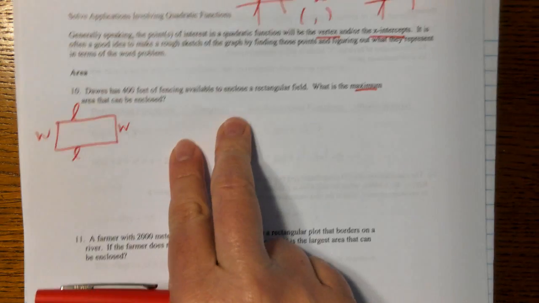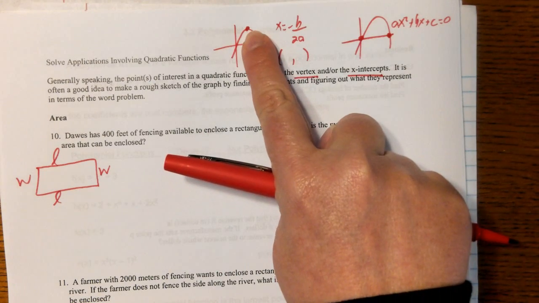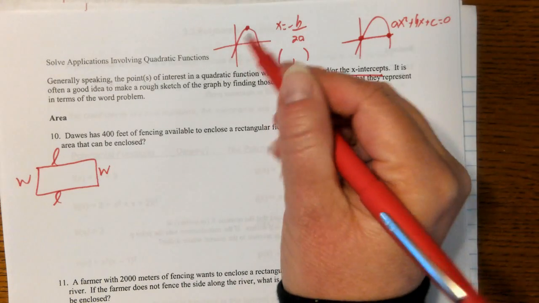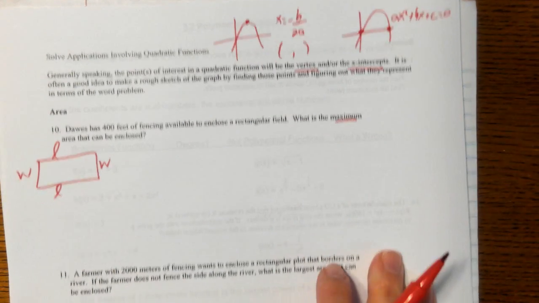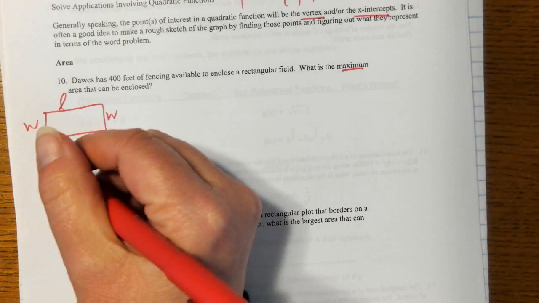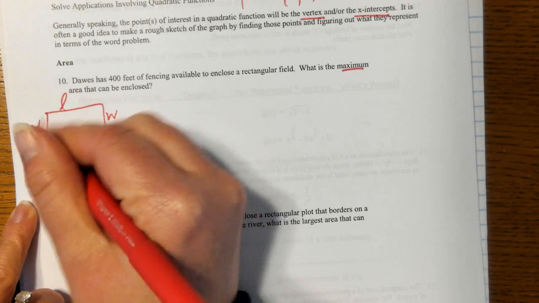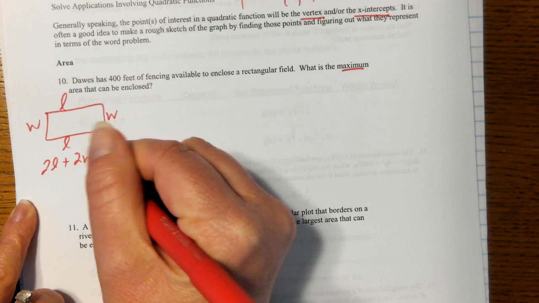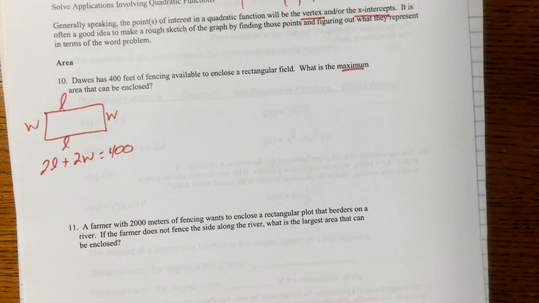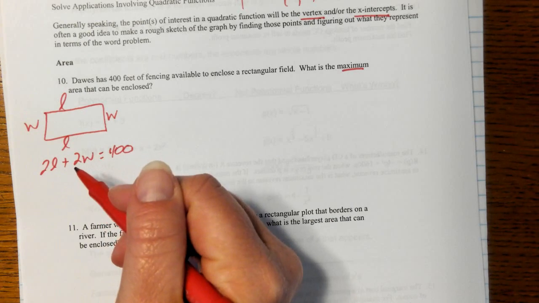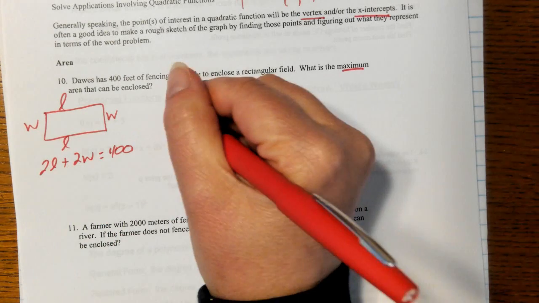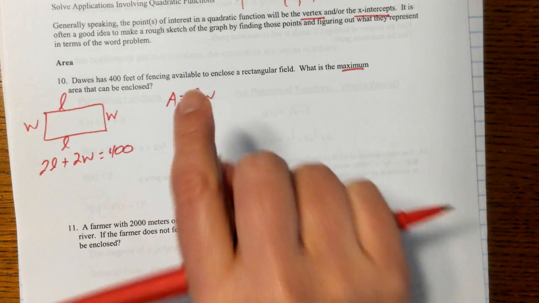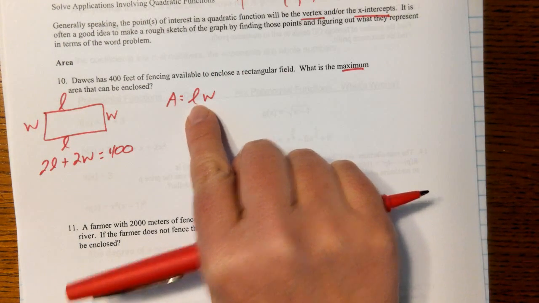Okay, so even though I don't see a quadratic equation, I'm probably going to be looking for the vertex of it because they talk about maximum. So this ought to be a parabola that's opening down, and we're trying to find the high point. Okay? All right, but before we do that, perimeter is add up all the sides. So 2 of the L's plus 2 of the W's, when you add up all the sides, is supposed to equal 400 because that's how much material he has to go around. Now, I also know that area of a rectangle is length times width. Okay, this is where my quadratic is going to come from. You'll see that in just a second.